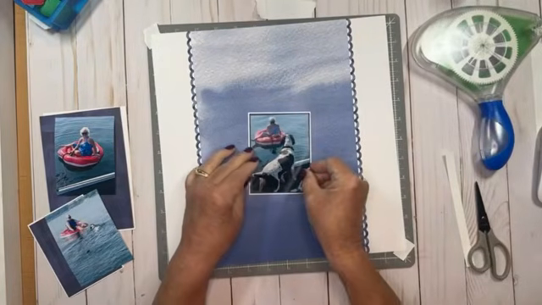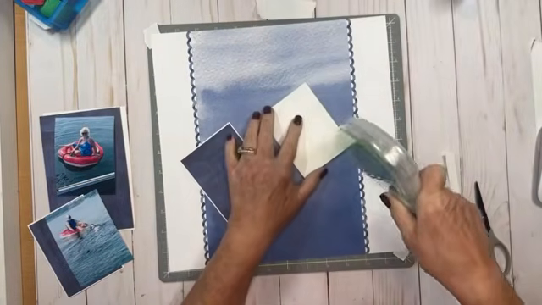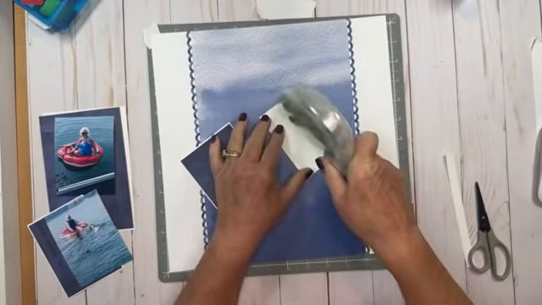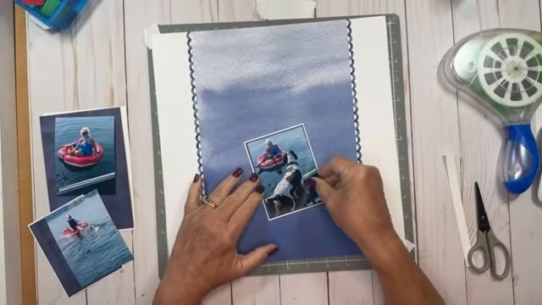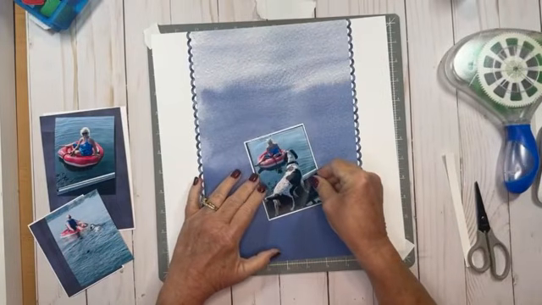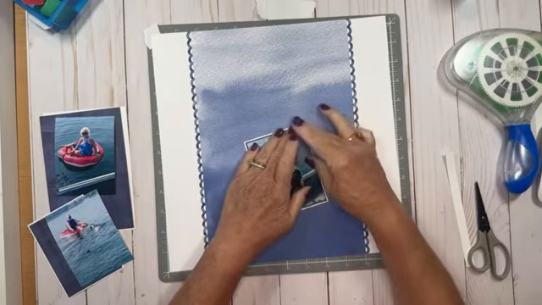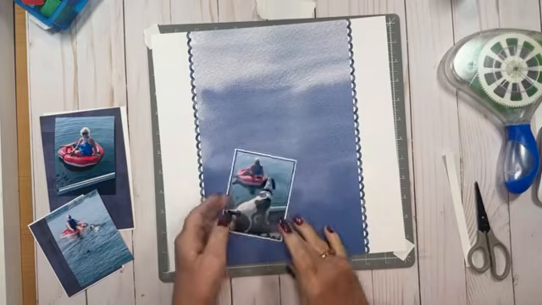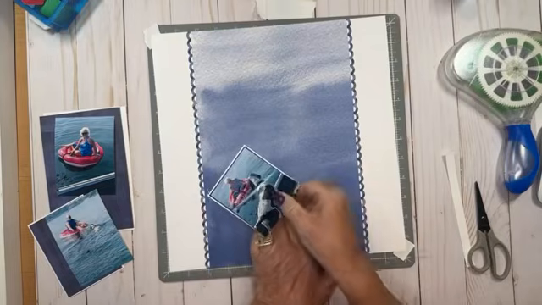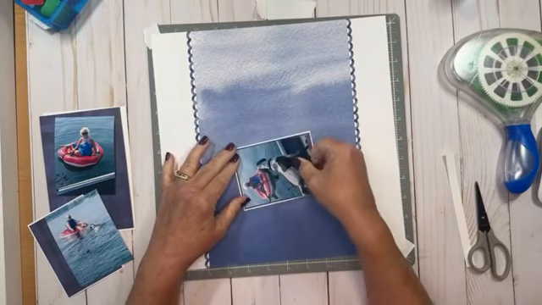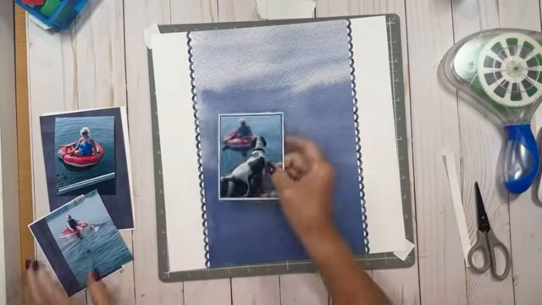Okay, so we're gonna put this picture right here. Let's get some adhesive on there. I love the jumbo tape runner. It's so much more economical. And if you guys didn't get one while it was in, it'll be back in the fall. We just have to wait for it to come. So there's my picture. I'm a little crooked. There's my picture on here.